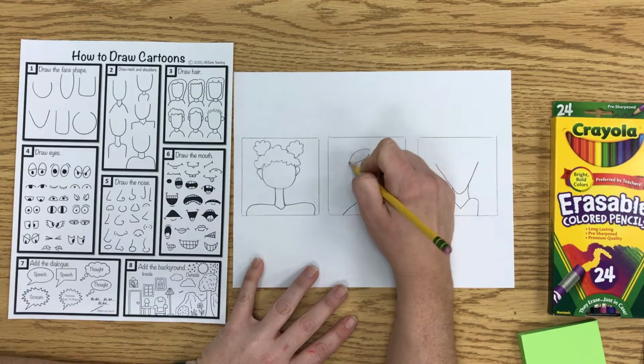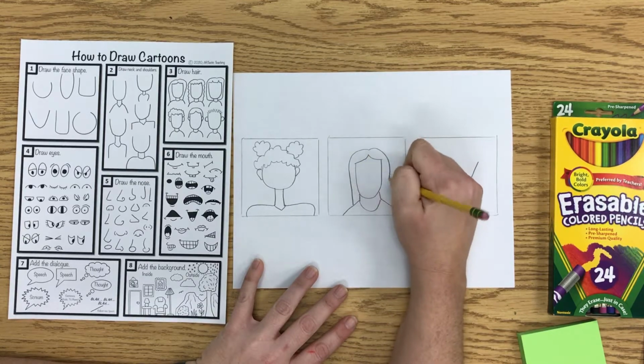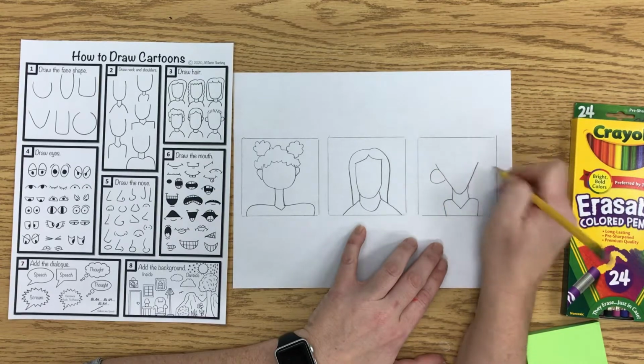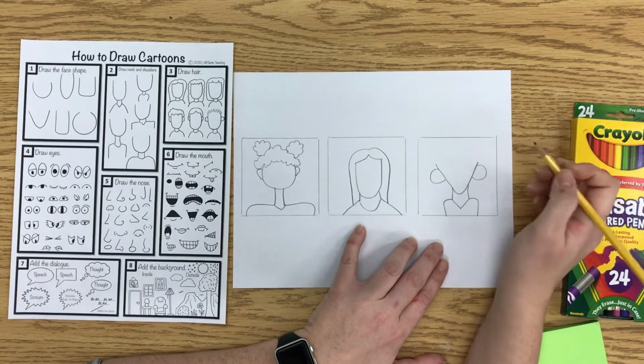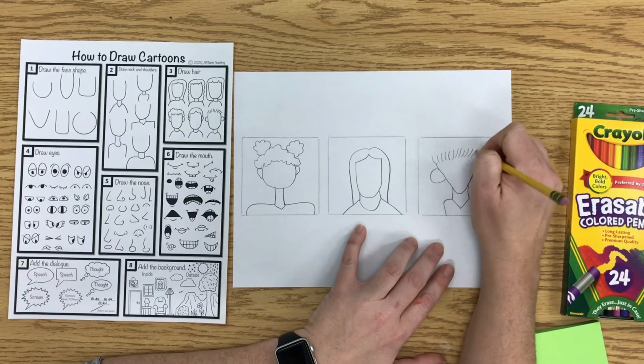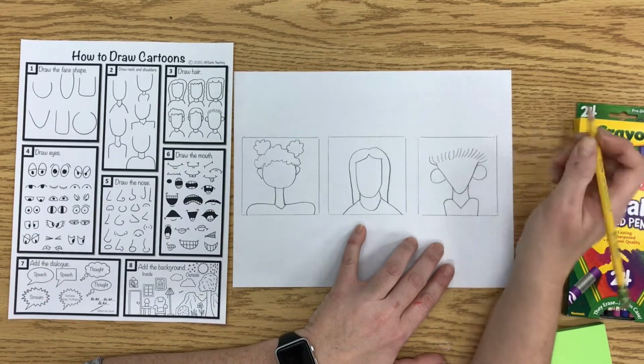And do long straight hair on this one. And then on this one over here, do some pretty extra large ears. I'm being kind of silly with that one. And then do some spiky hair.